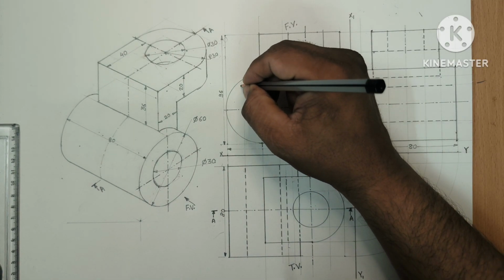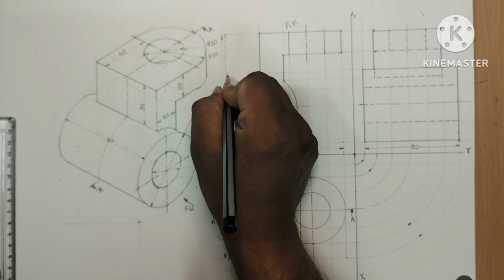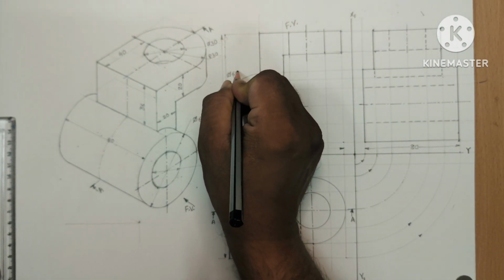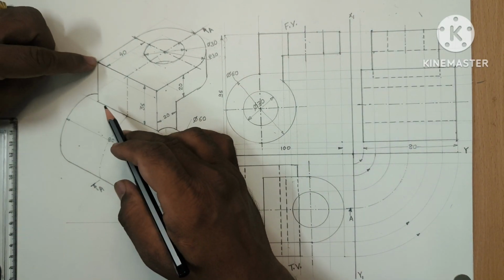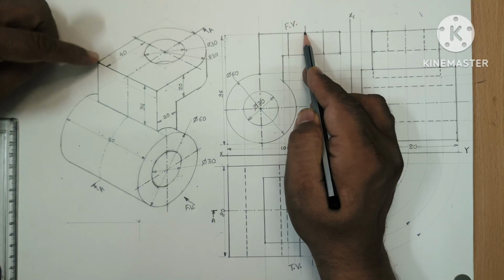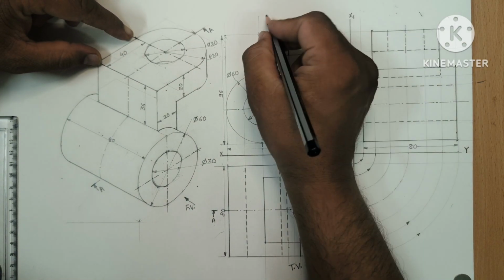This distance is phi is equal to 60. Then from this point towards the central line, this distance is how much? It is 40.